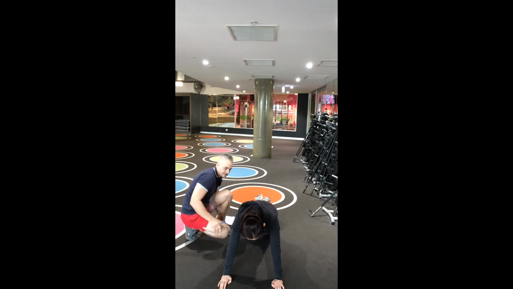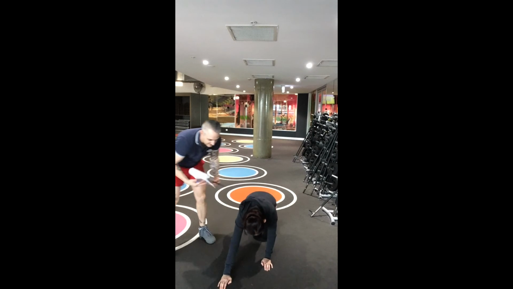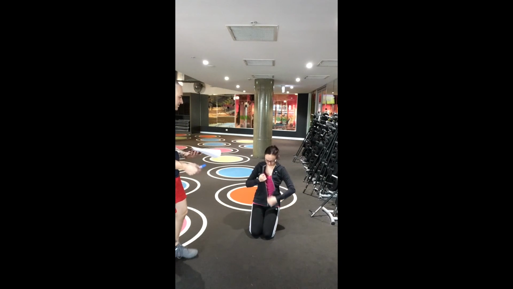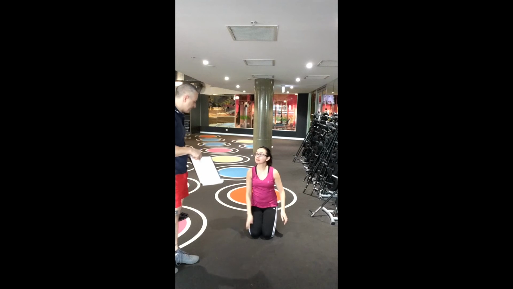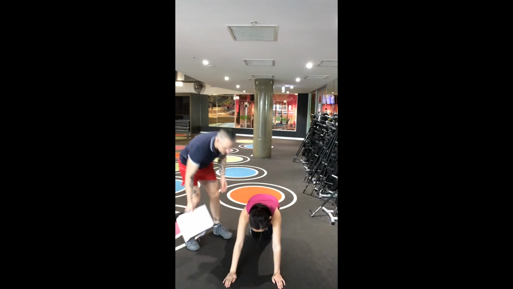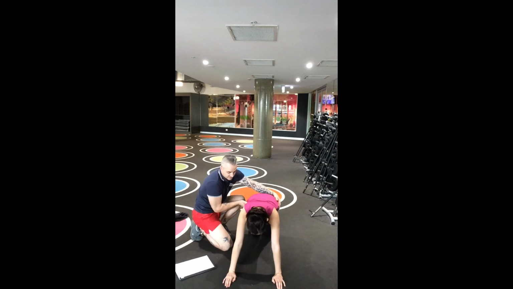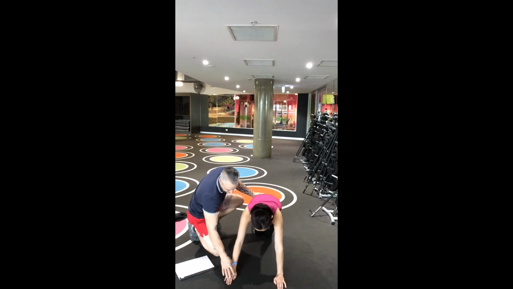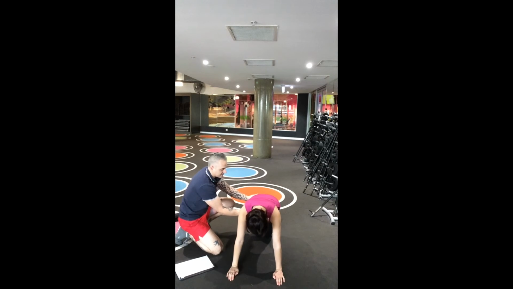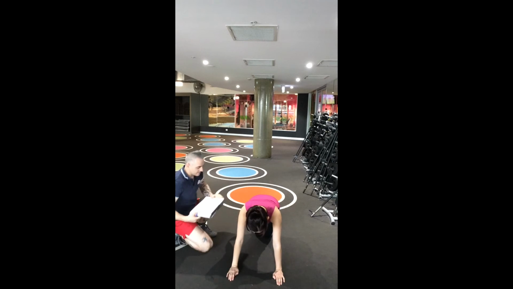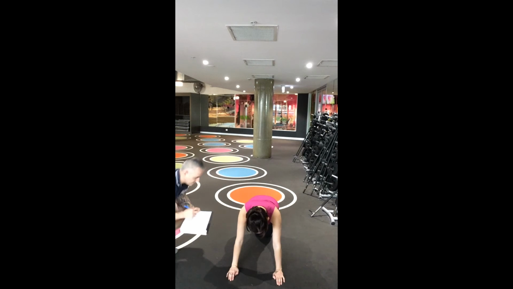Actually, I'll get you to take your jacket off so I can monitor, because during the exercise I'll be looking at your scapula and your shoulders, whether they're remaining in that neutral position. So get your hips up and just bring your arms a bit further under your shoulders. Yep, brace that abdomen. All right, give me a push up.